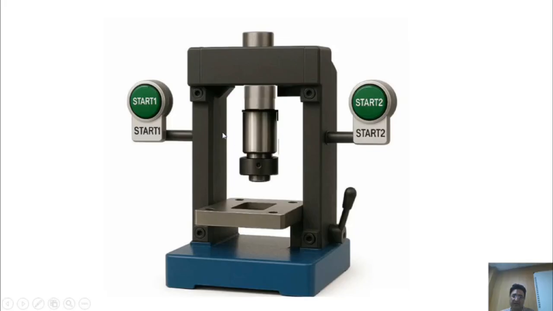So, in this press, when both start 1 and start 2 are activated, the press starts working. If we want to write such a program in the PLC, we need to use the AND function. We use the AND function for start 1 and start 2 together and assign the output, for example, to one of the PLC outputs, so that whenever both of these starts are activated, that PLC output is activated and the press starts working.